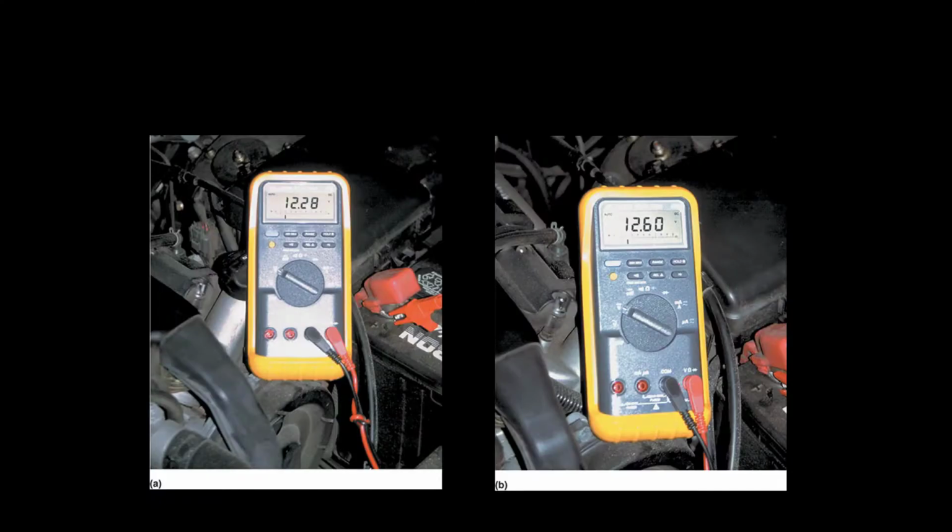So here's an example of a meter connected. The meter on the left is showing an example of a battery that's under 75% state of charge, because 75% state of charge would be 12.4. The meter on the right is a fully charged battery sitting at 12.6 volts.